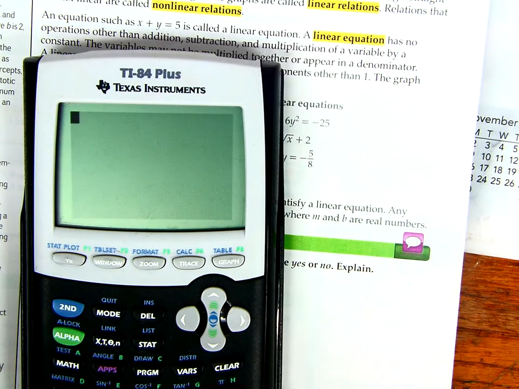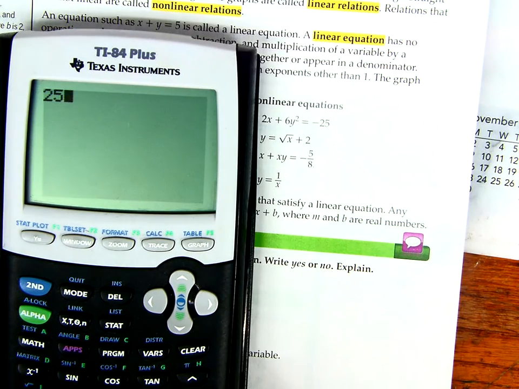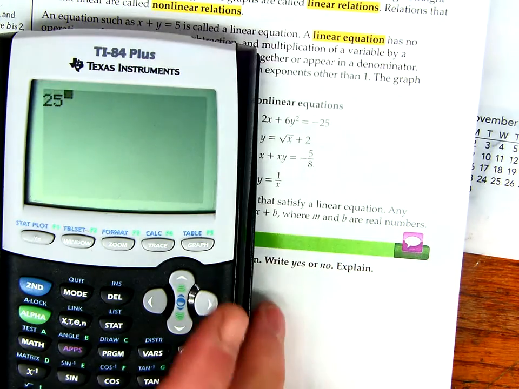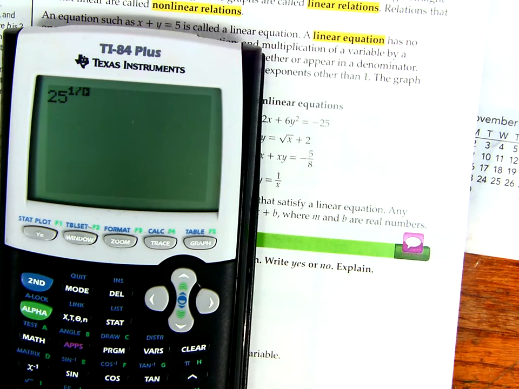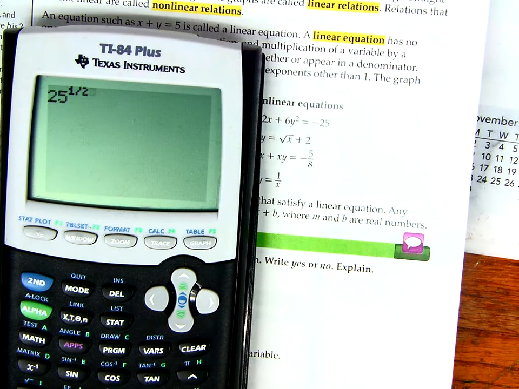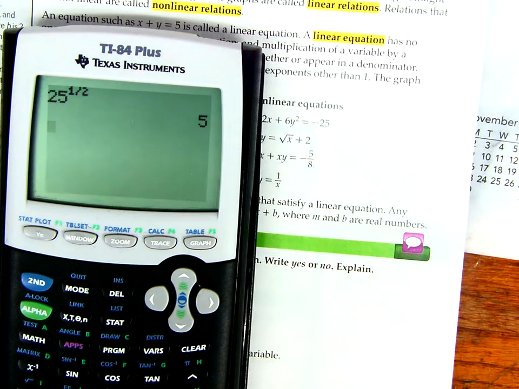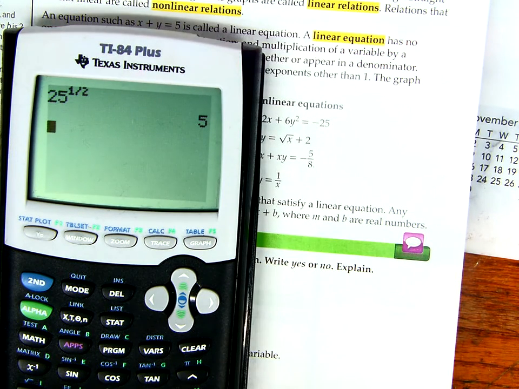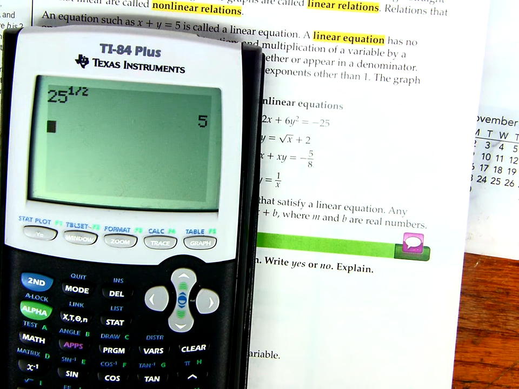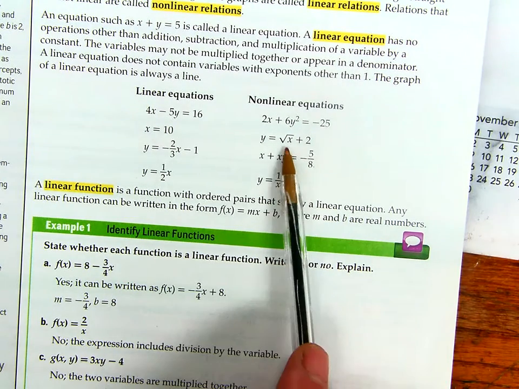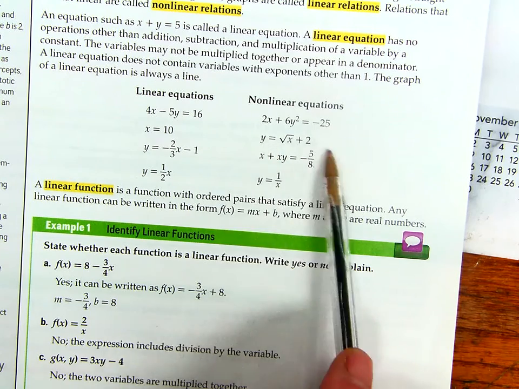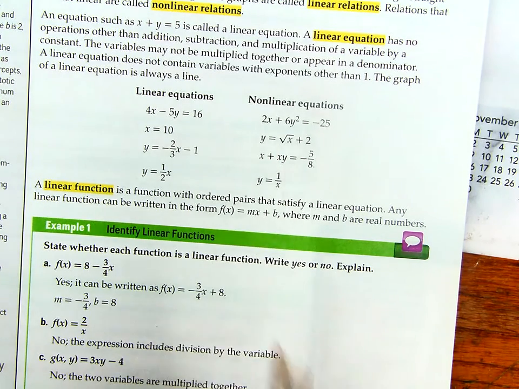So this time you're going to do 25, and then the caret key, right above the divide sign, 1 divided by 2. Let's say 5. So a radical to the second power, a square root is really 1/2 power. So everything in this equation does not have an exponent of 1. The x has an exponent of 1/2.